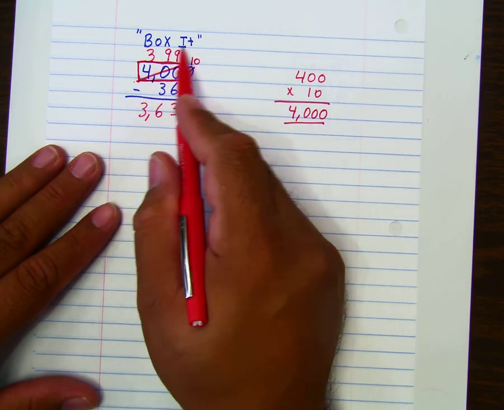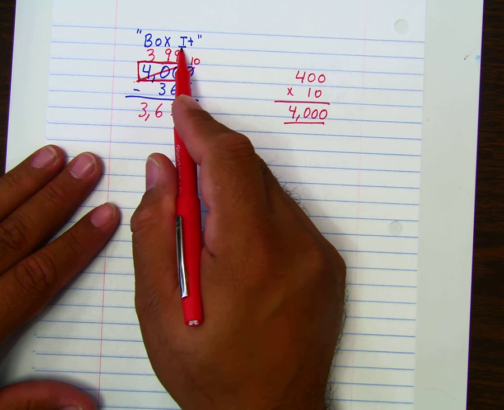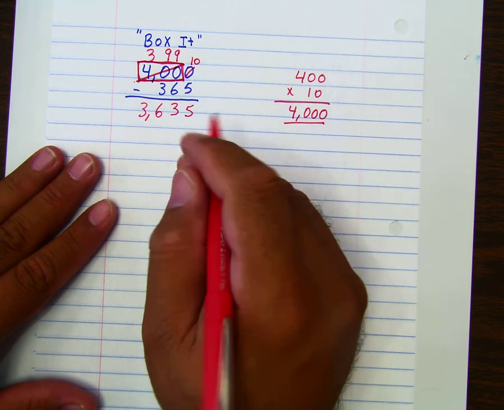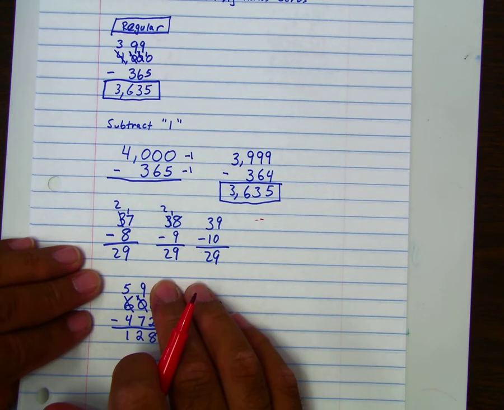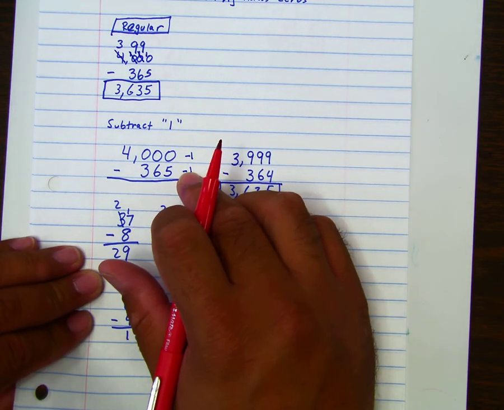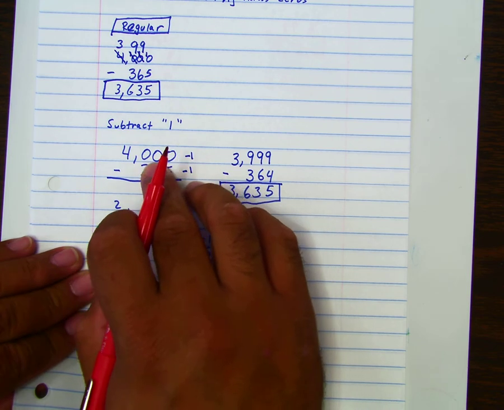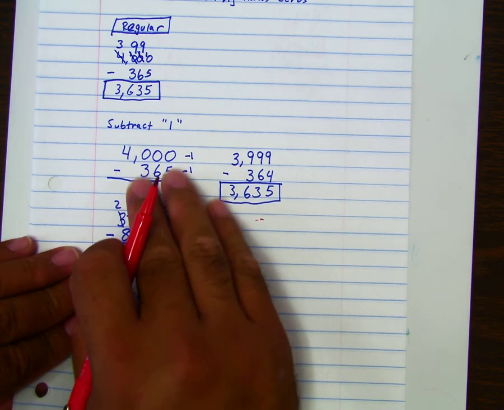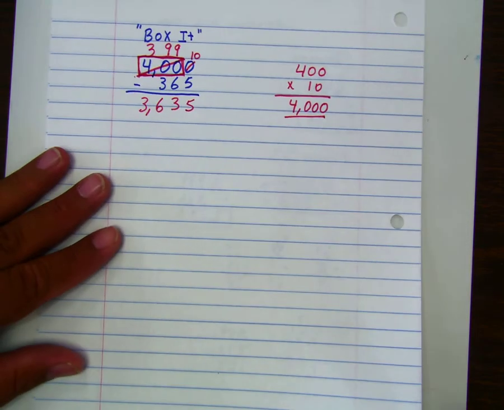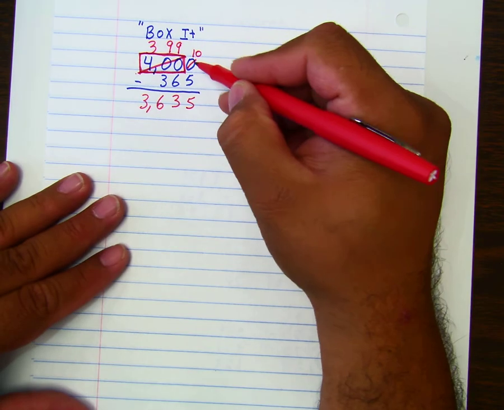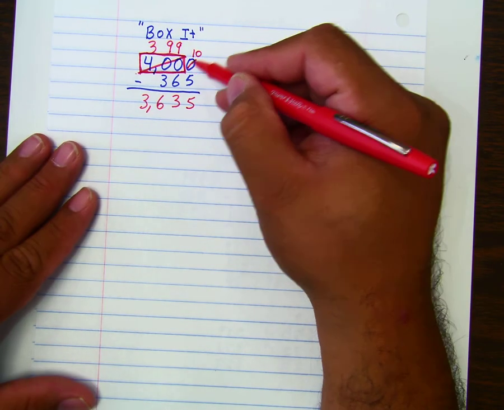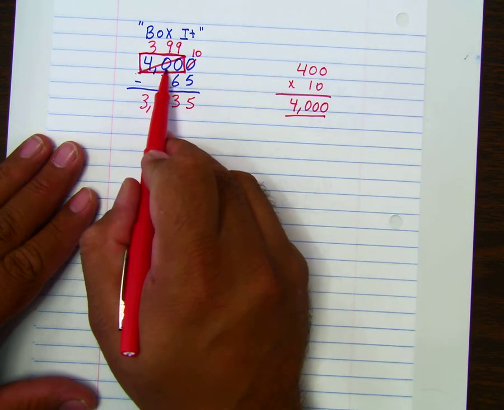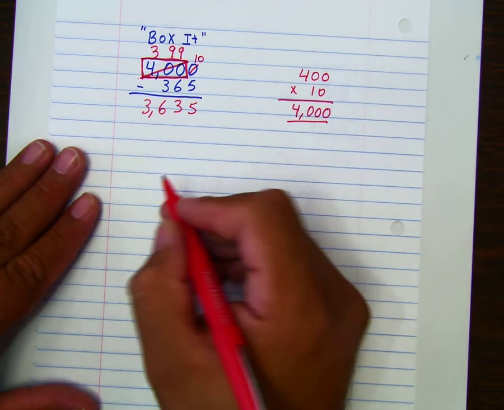Now, this box it strategy is really great because it works when you are going to have some zeros in the middle of your number. The subtract 1 strategy doesn't work that same way. The subtract 1 only works when you have that 0 in the ones place and you have a nice round number like this, which they're going to have several of them. The box it strategy you can do whenever you have to regroup right here in the ones place, regardless of if it's a 0 or if it's a 1, and if you have some zeros up here in the middle. So let's go ahead and try that.